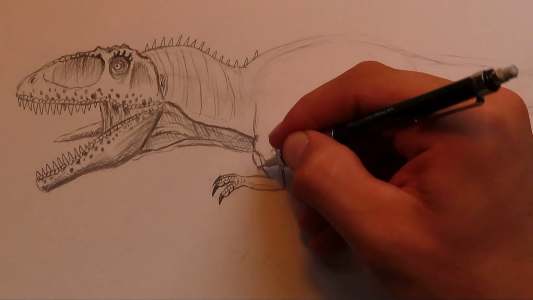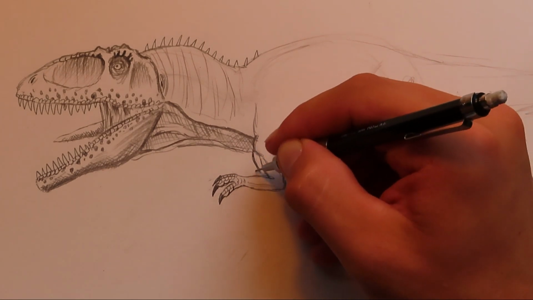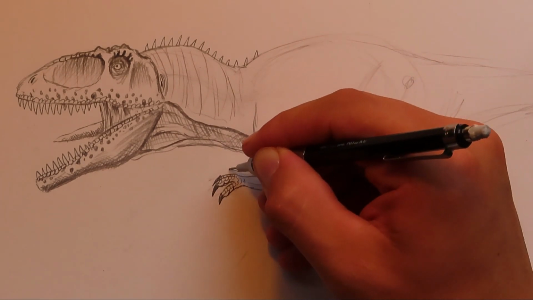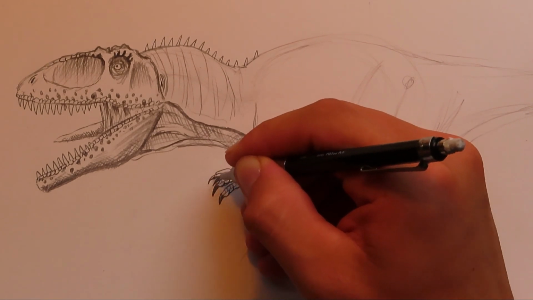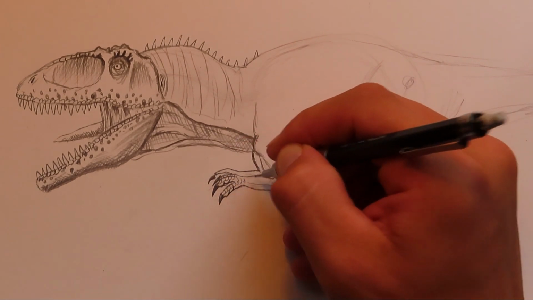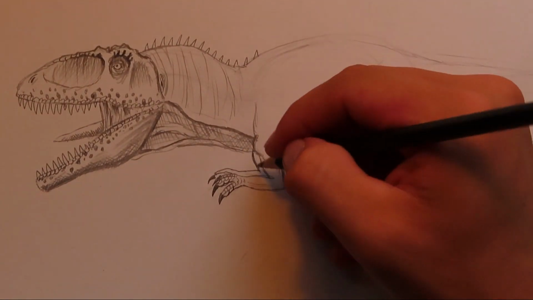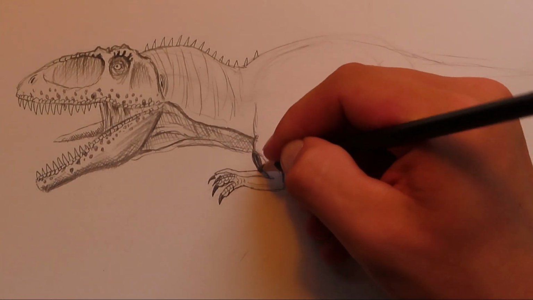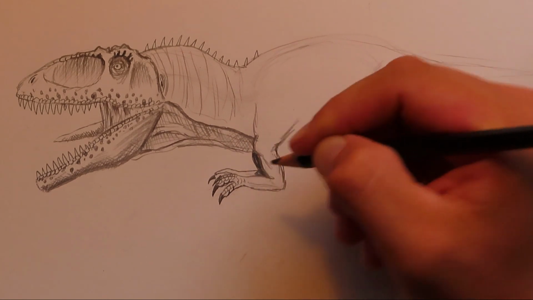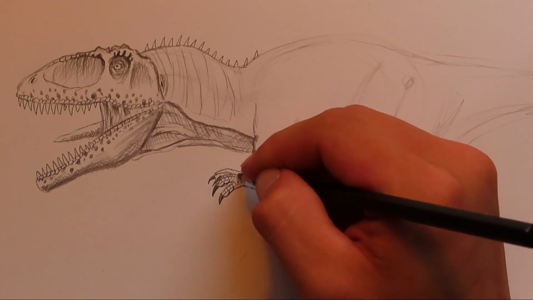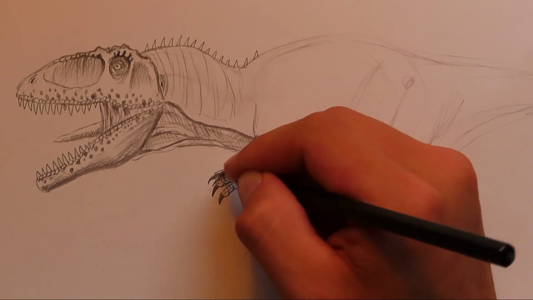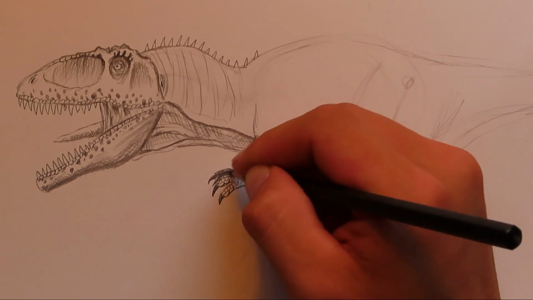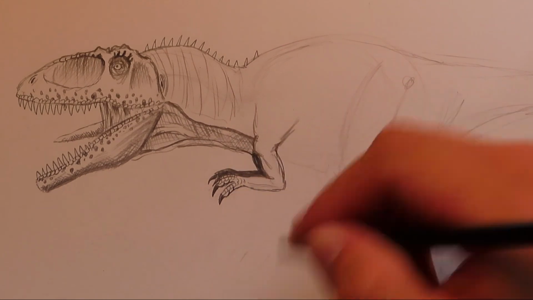And we can add in the other arm. It's on the opposite side. And this one, we can take a shading pencil and shade it in. And this will also make it so we can tell which arm is which. So that looks pretty good.